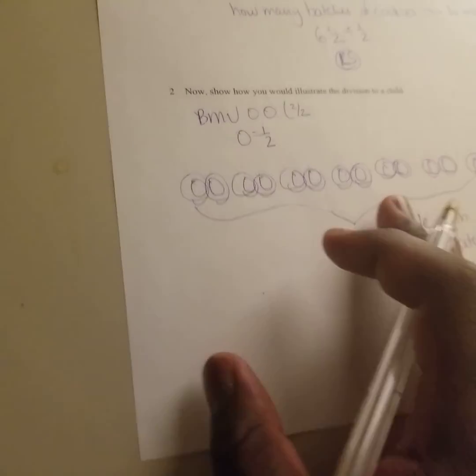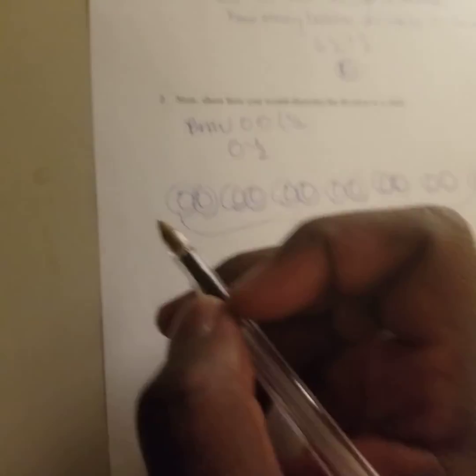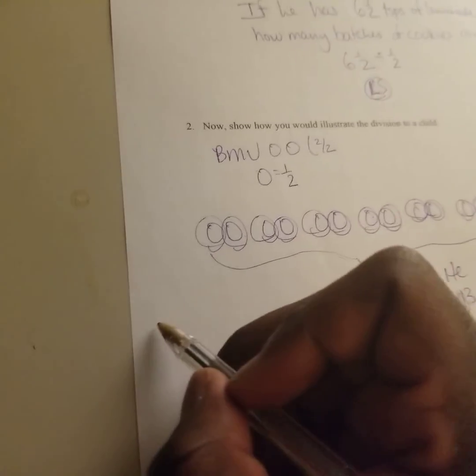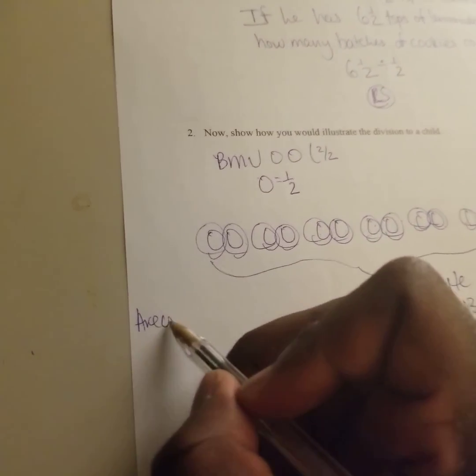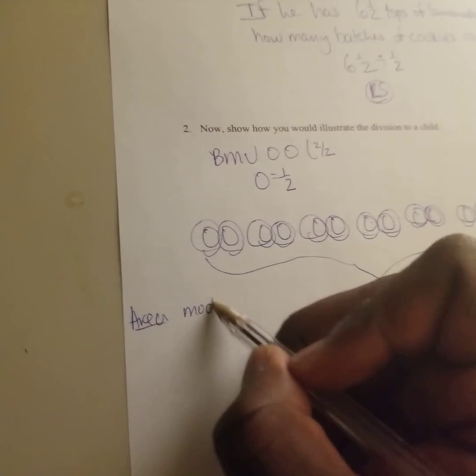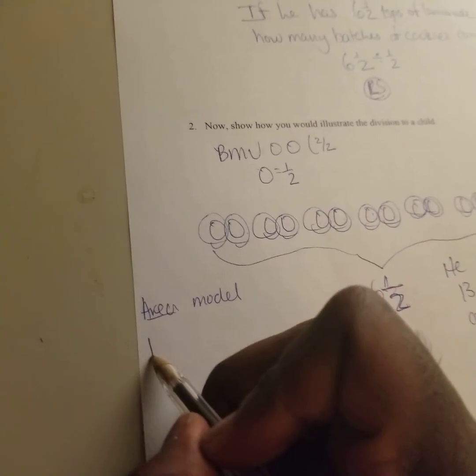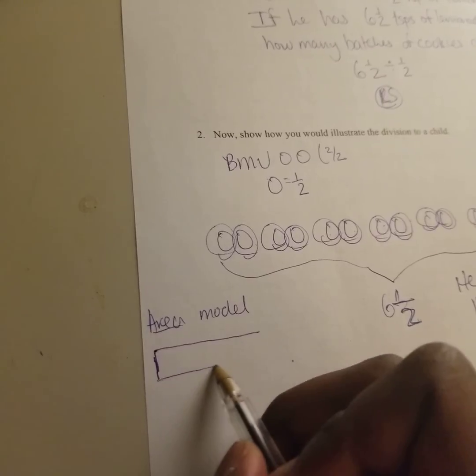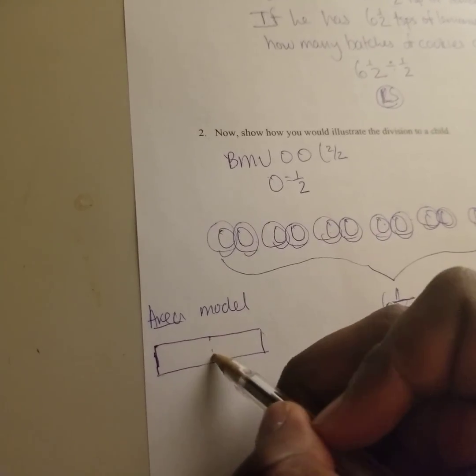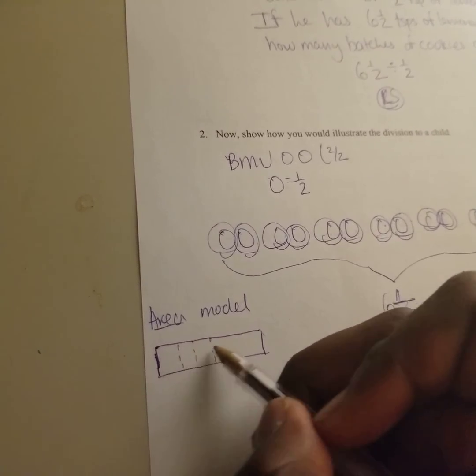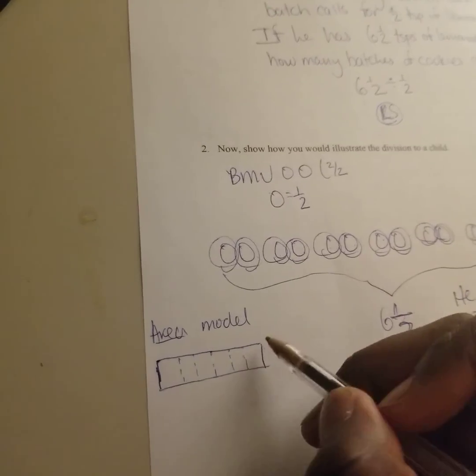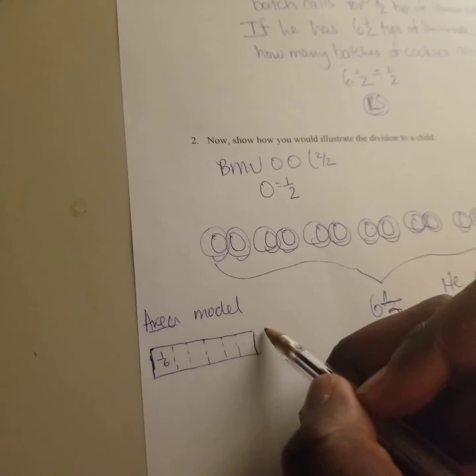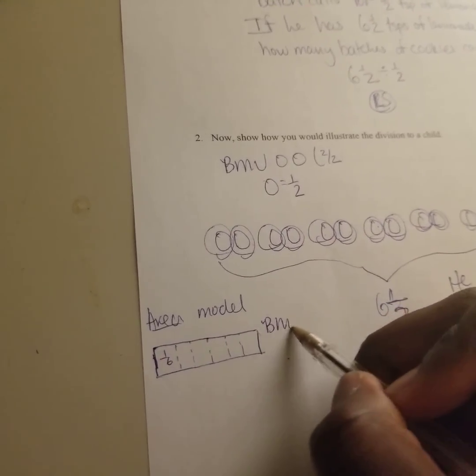You can also use an area model. So I'm going to do a fancy one. You can just stop watching if you got the gist. So this is my BMU.